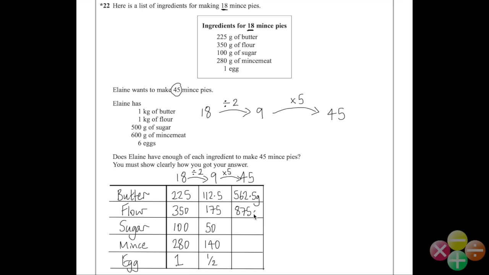875 grams, 250 grams, 700 grams, and 2.5 eggs. Now I should say that you could have put units all the way through, but I was a bit tight on space. You'll be able to spread yours out a little bit more.